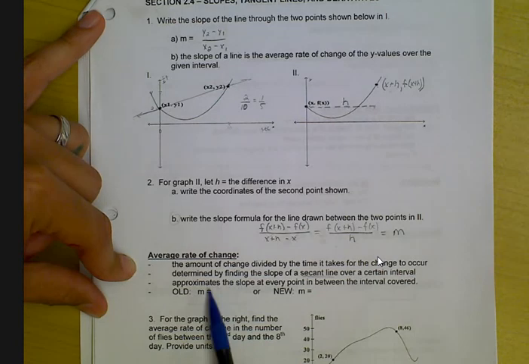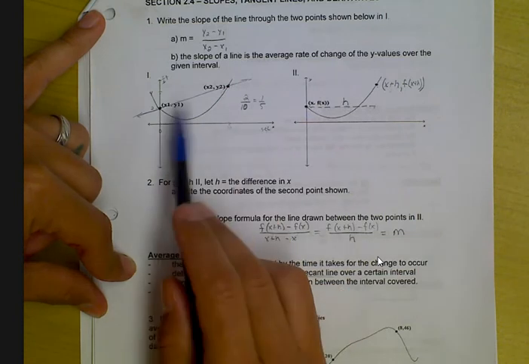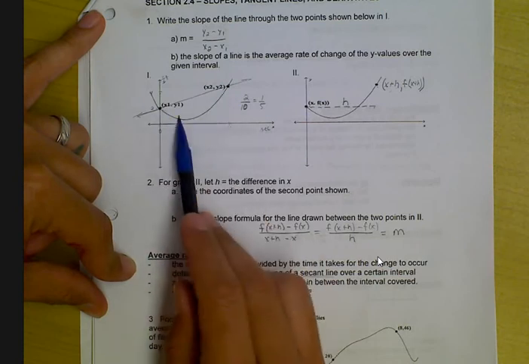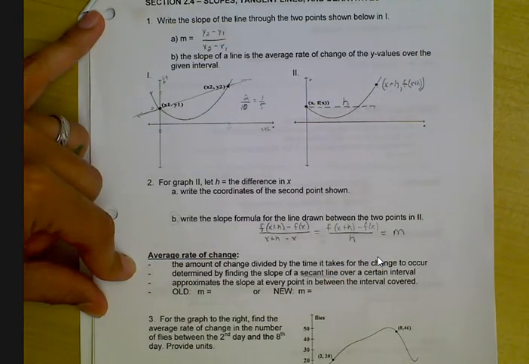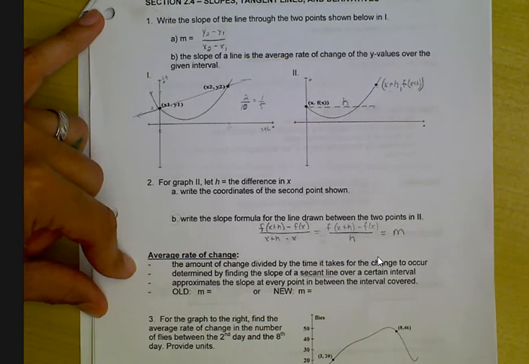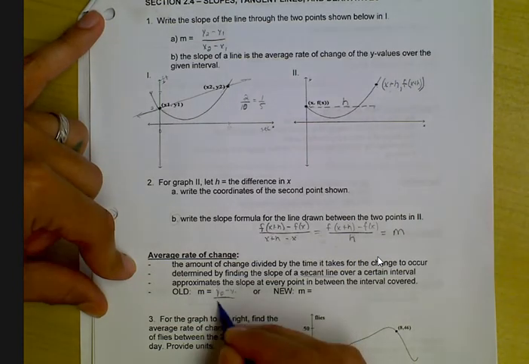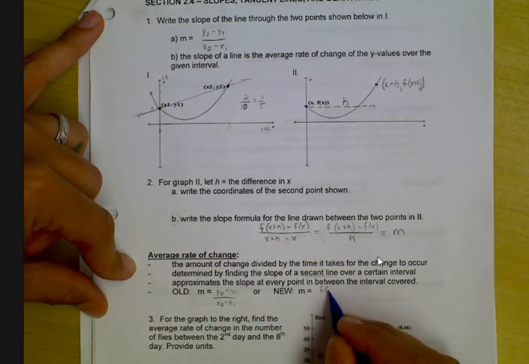This will approximate the slope at every point in between the interval covered. So this slope up here, if I would say that was 1/5 like we did, that means on average this graph has a slope of 1/5 this entire time. So if we added up all of the slopes in between, divided by 10 on average, that's going to be your average rate of change, 1/5. Okay? So, old way of writing slope is this. This we will still use from time to time. The new way of kind of talking about slope, though, is with the f of x plus h minus f of x over your h.